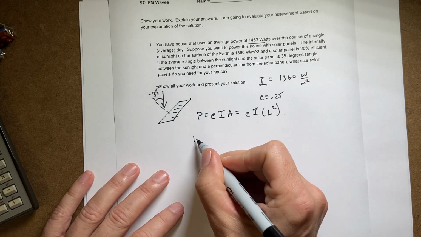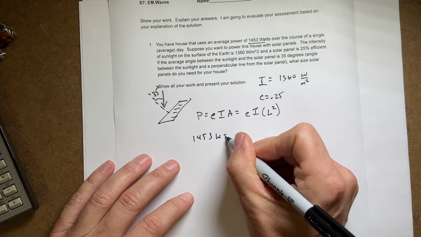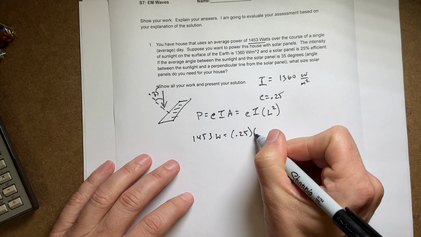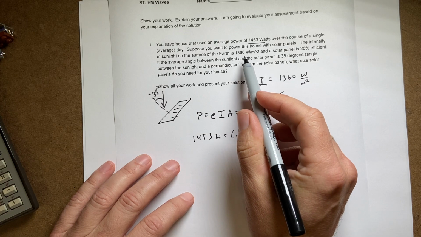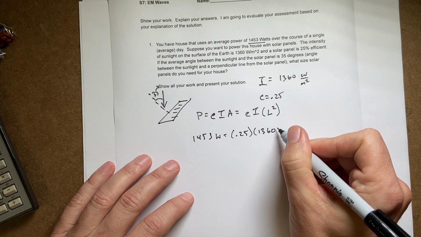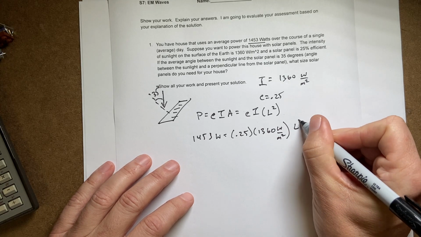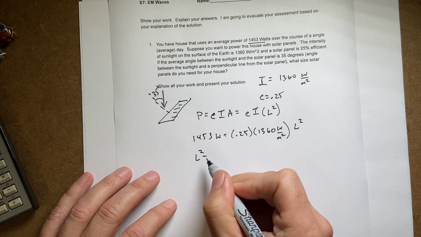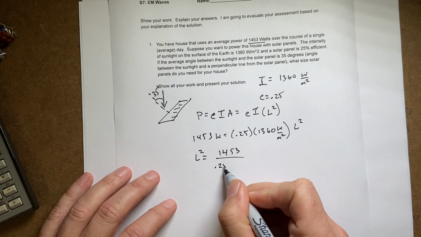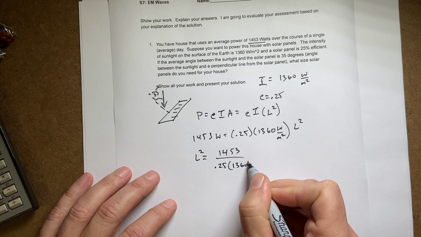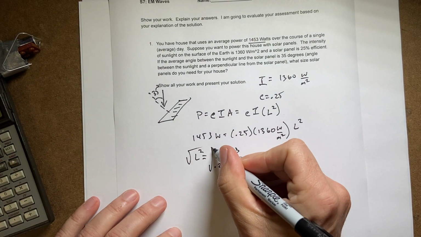So I know the power is 1453 watts, which equals 0.25 times 1360 watts per square meter, this is the solar intensity of the sun on the surface of the earth, times L squared. So let's solve for L squared. L squared is going to be equal to 1453 divided by 0.25 times 1360. I left off the units, but then I can take the square root of both sides, and I'll get my length.